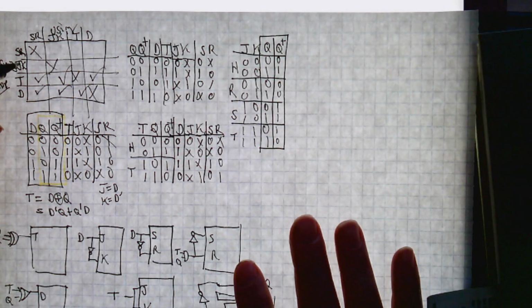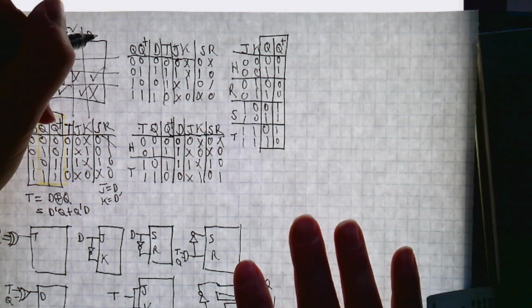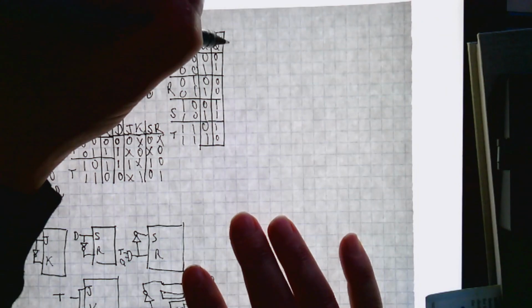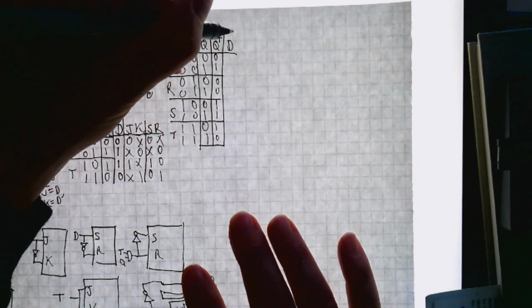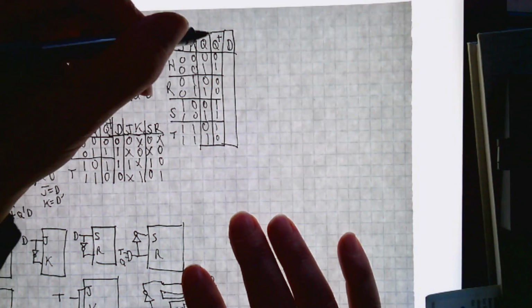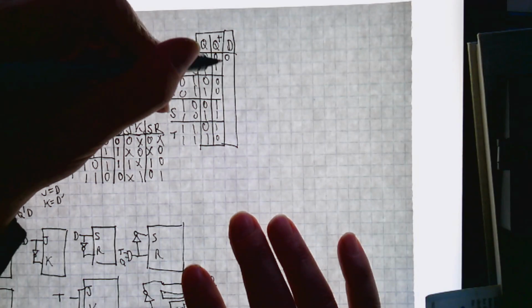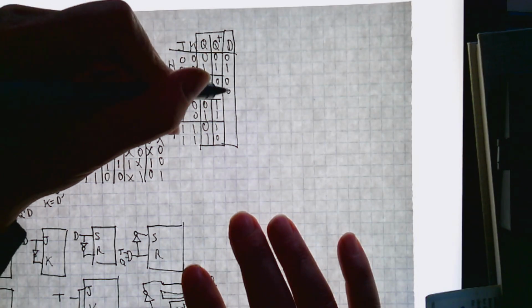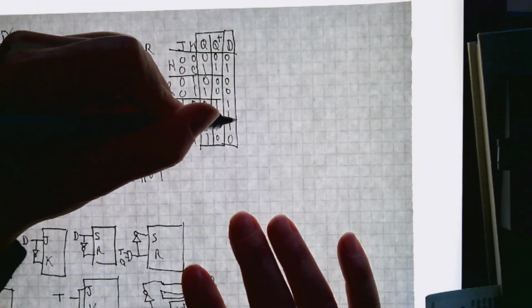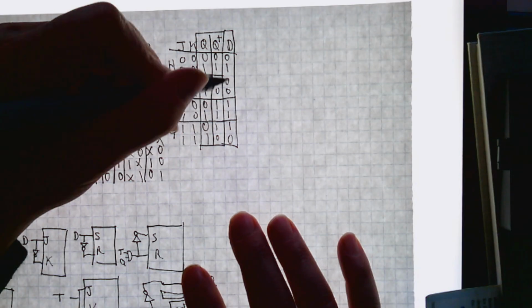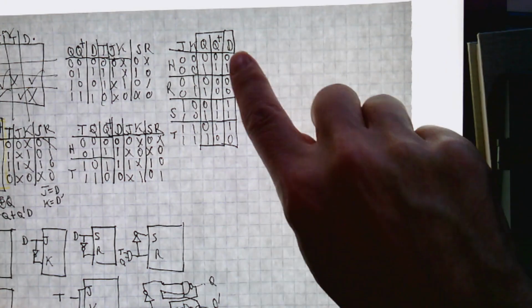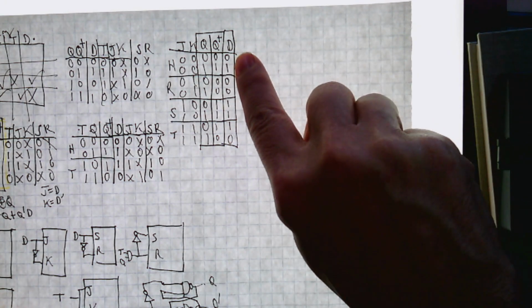So let's implement a JK flip-flop using a D flip-flop. That should be easy. Here comes D. If your next state is going to be 0, 1, then the input should be 0, 1, 0, 0, 1, 1, 1, 0. Everybody kind of see that? Or just, if you want the next state to be 0, 1, input has to be 0, 1.